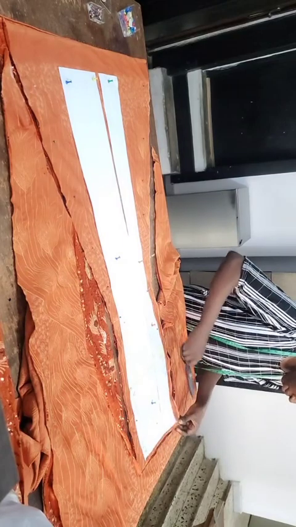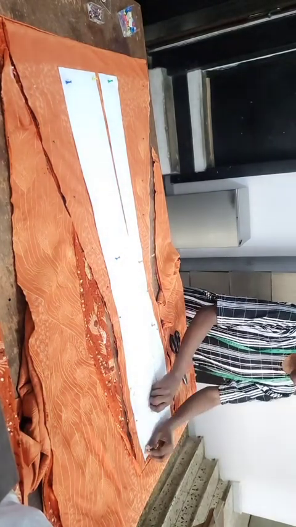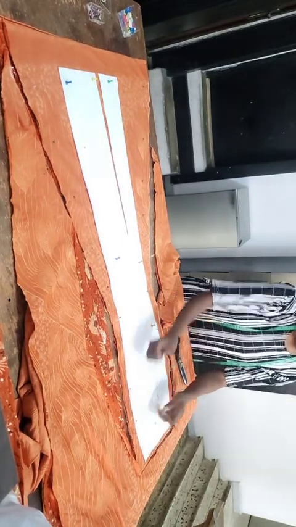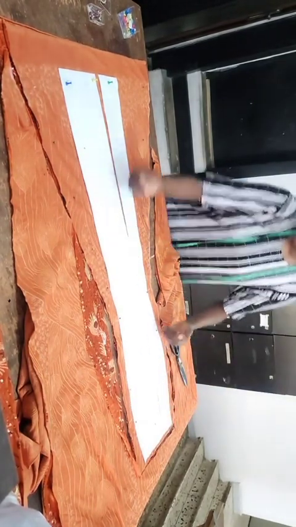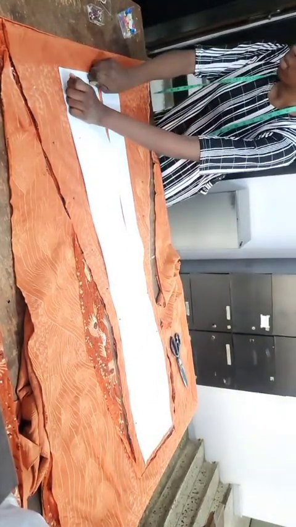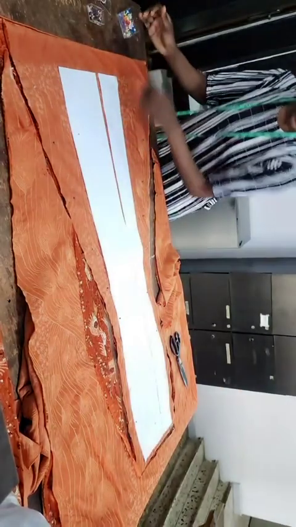It makes your work faster as well, because if you sew the wrong thing, you would start loosening and trying to fix them again and all of that. So she's going to roll this together like so.